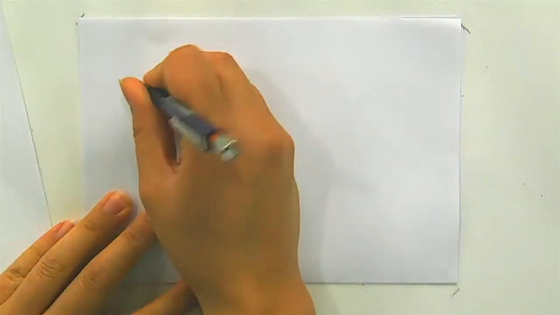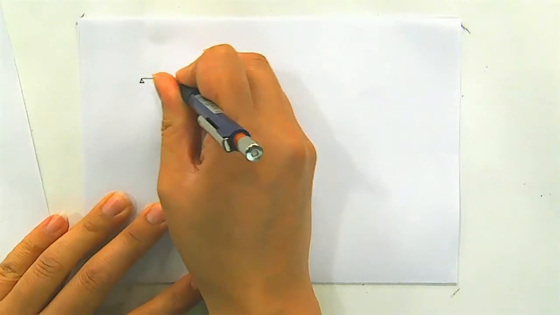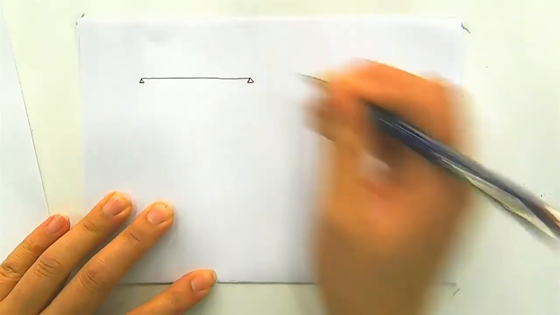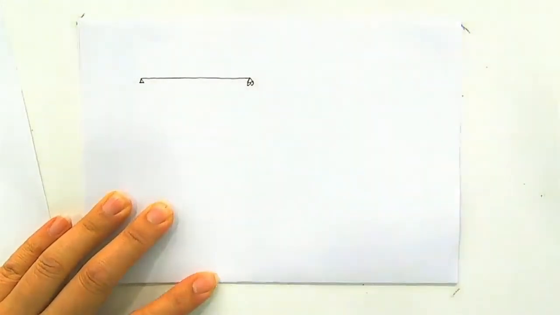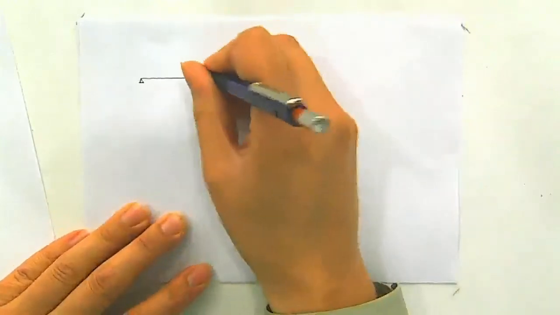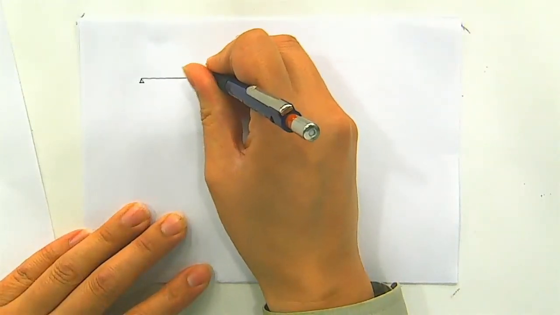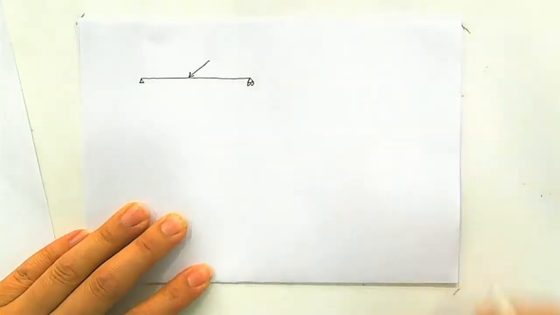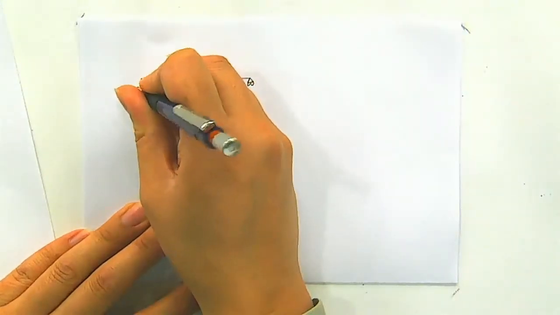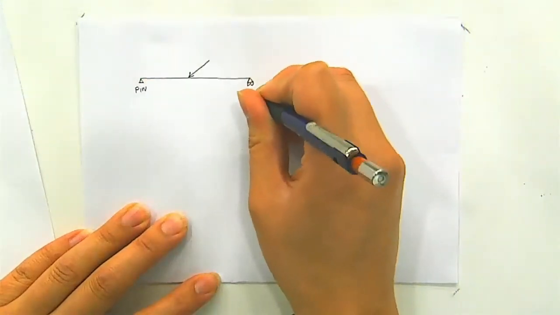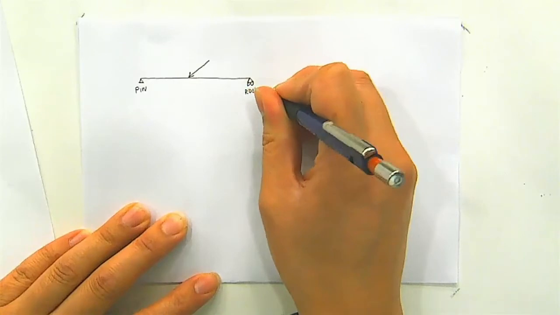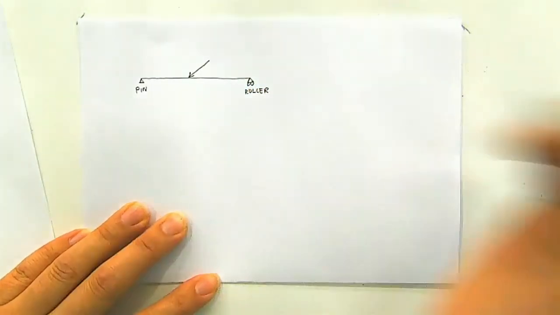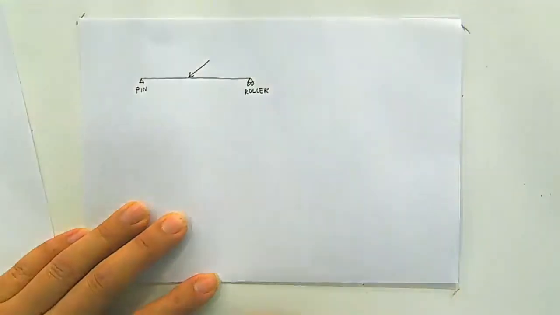So let's have a look at a simply supported beam. We'll draw a beam there, and this time let's assume that I've got a force acting on the beam. That end is a pin and that end is a roller. I'll invent a coordinate system as we go along.